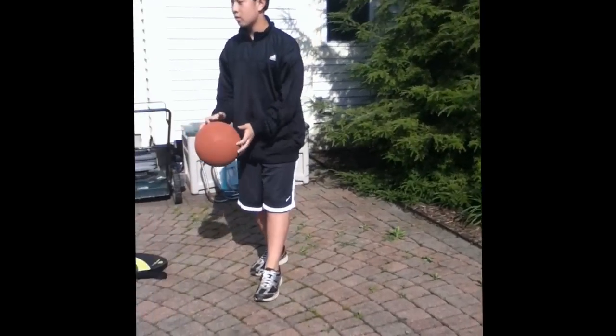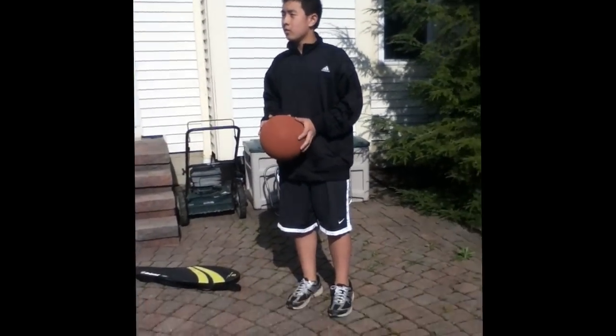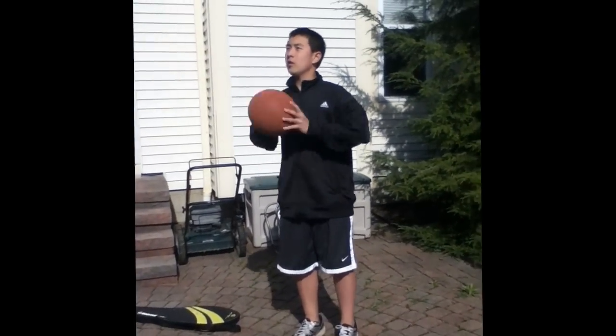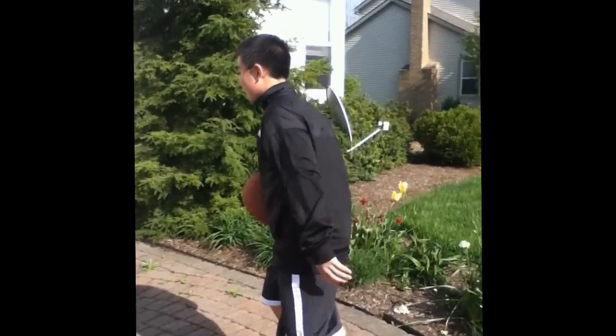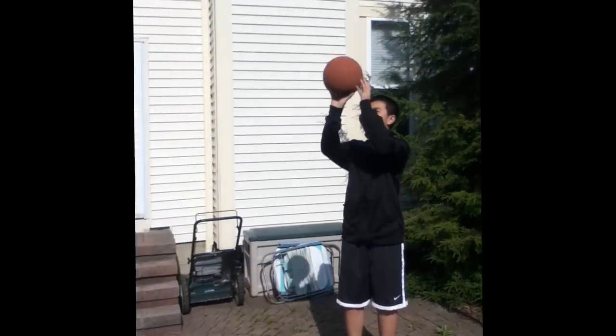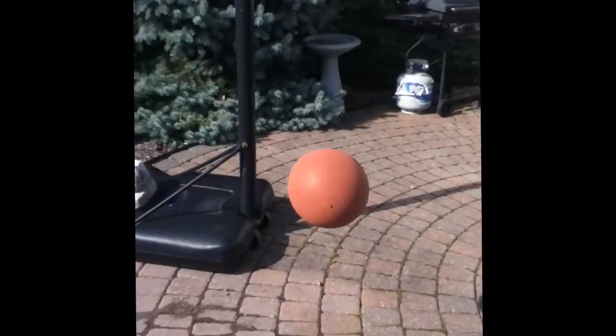Newton's second law states that force equals mass times acceleration. When Tom throws the ball with more force, it will have more acceleration. When Tom throws the ball with less force, it will have less acceleration.